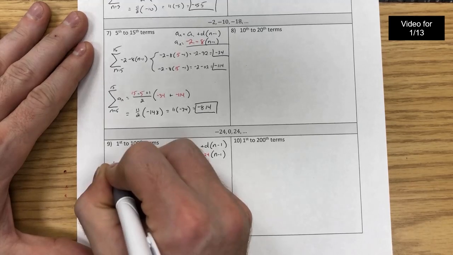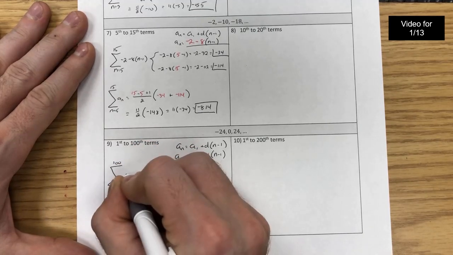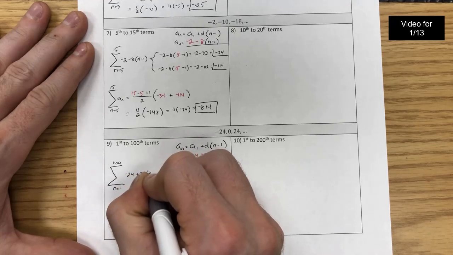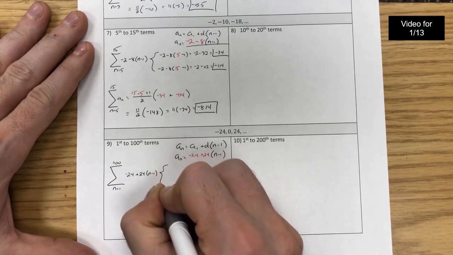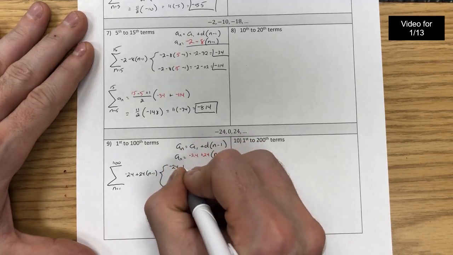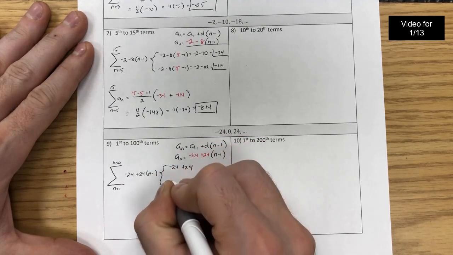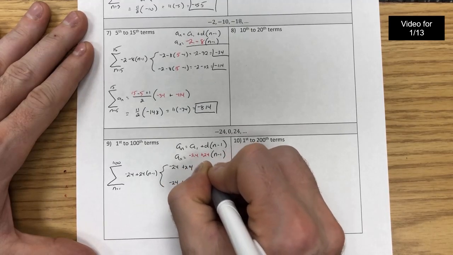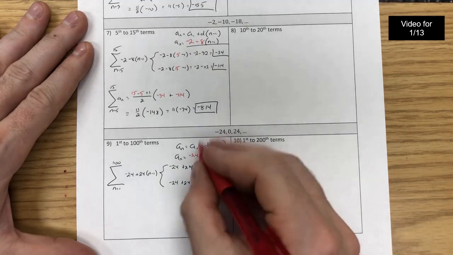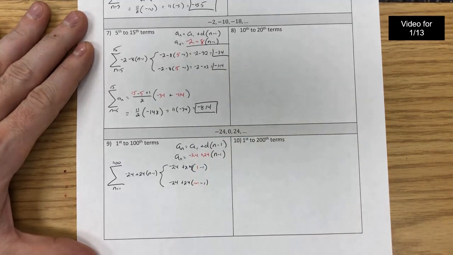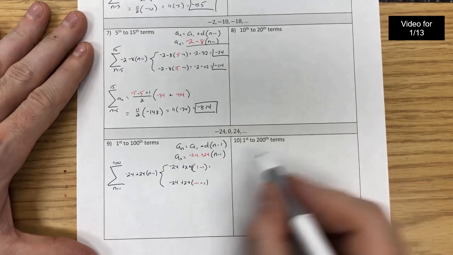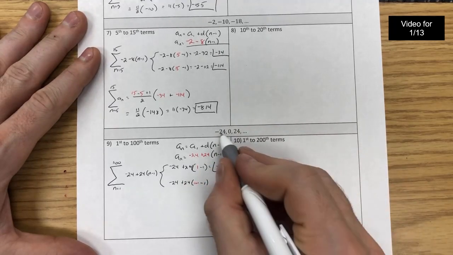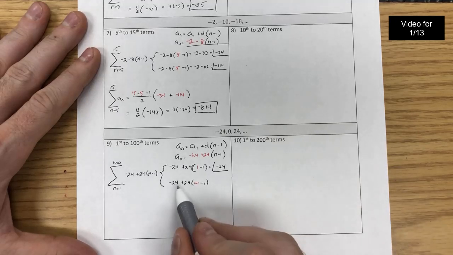So from 1 to 100 is equal to negative 24 plus 24 times n minus 1. So from 1 to 100. So that's 0. That cancels out. That's negative 24. Good. We found the correct formula.